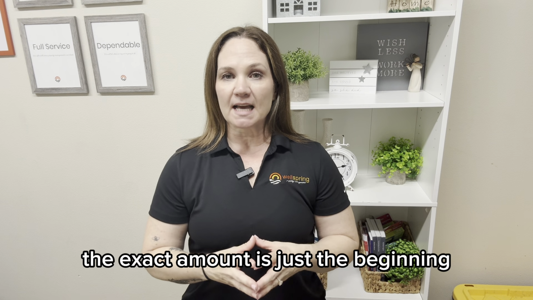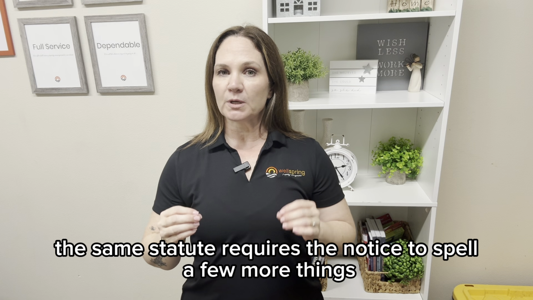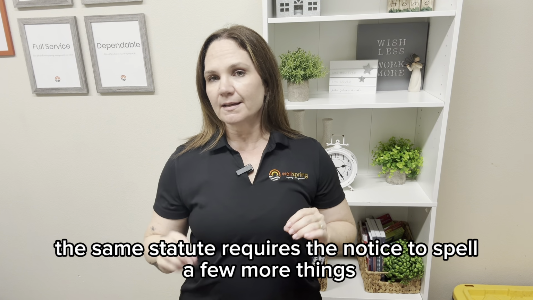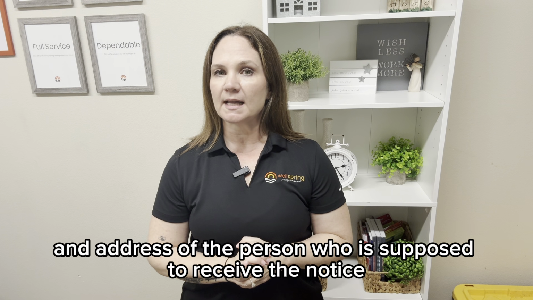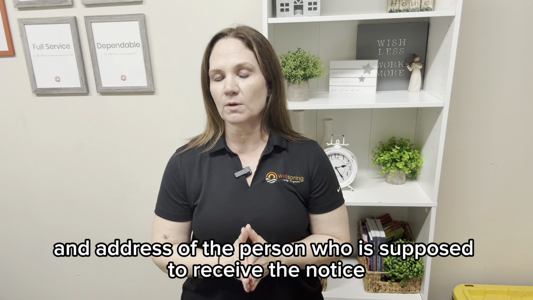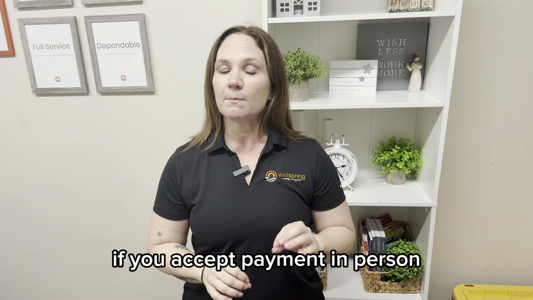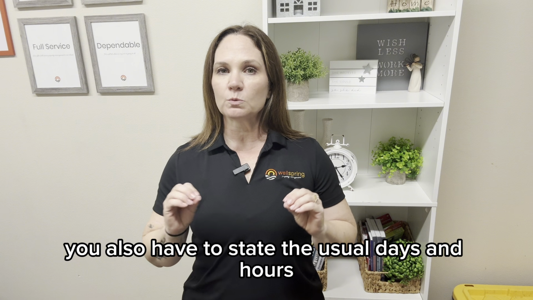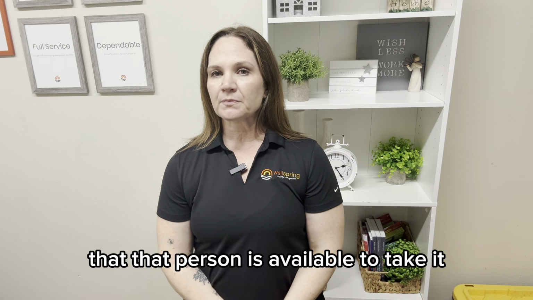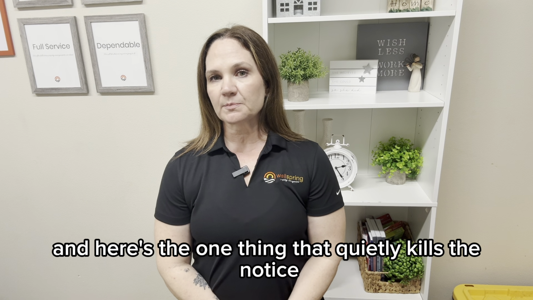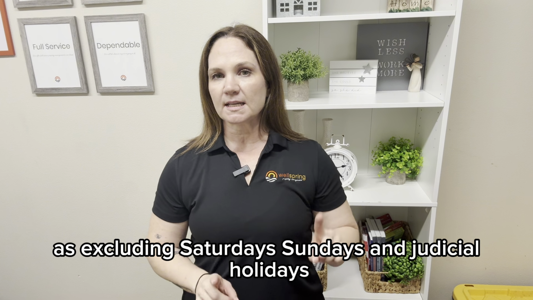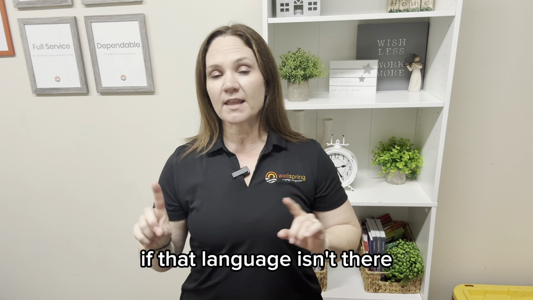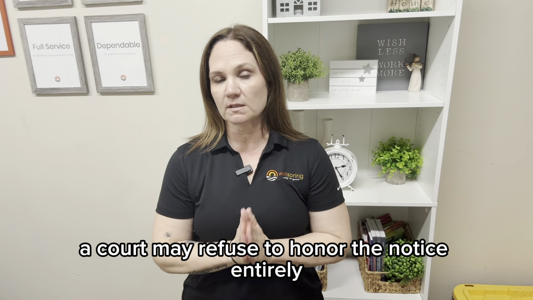All right, step 2, include everything the law requires. The exact amount is just the beginning. The same statute requires the notice to spell out a few more things, and leaving any of them off is going to be a problem. You need the name, telephone number, and address of the person who is supposed to receive the rent. If you accept payment in person, you also have to state the usual days and hours that person is available to take it. And here's the one thing that quietly kills the notice. The 3 days have to be described in writing on the notice as excluding Saturdays, Sundays, and judicial holidays. If that language isn't there, a court may refuse to honor the notice entirely.